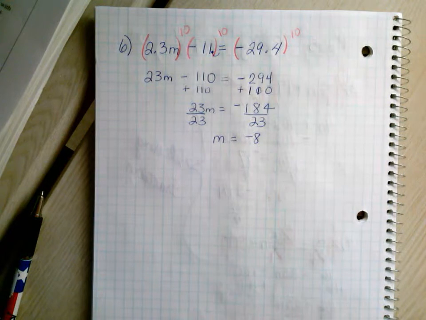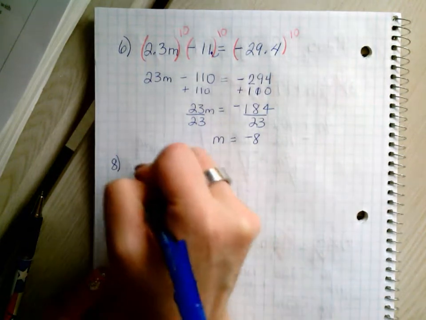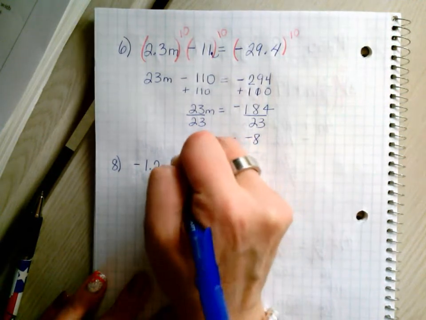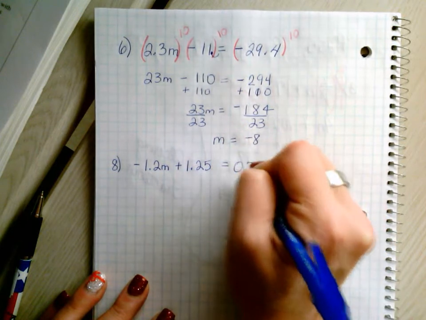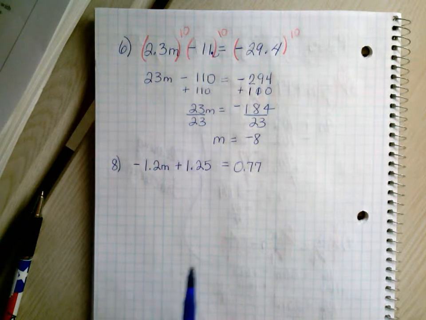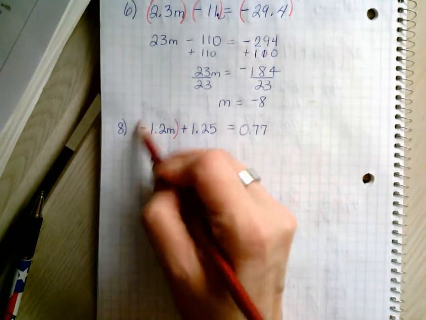Number 7's answer is negative 4. But here's number 8. Negative 1 and 2/10 m plus 1 and 25 hundredths equals 77 hundredths. Okay. The largest number of decimals showing is how many? 2. So we're going to multiply by 10 to the power of 2, which is what? Yep.